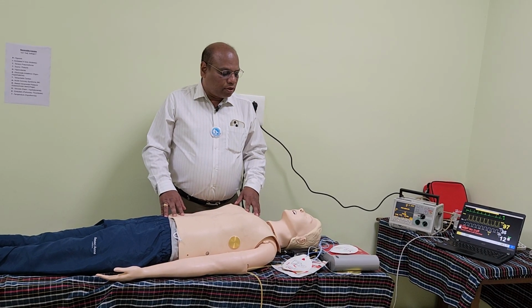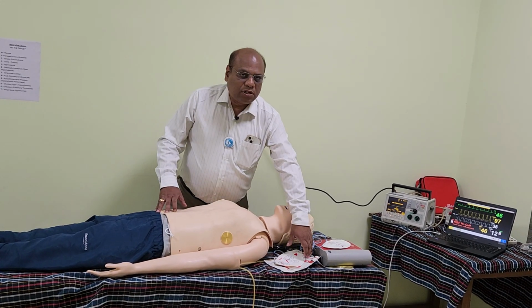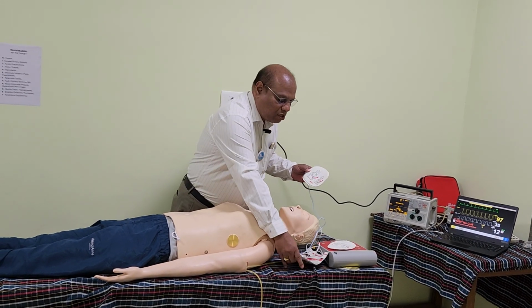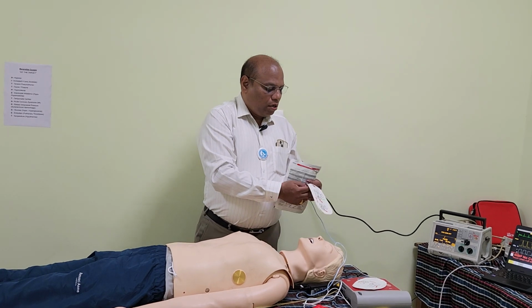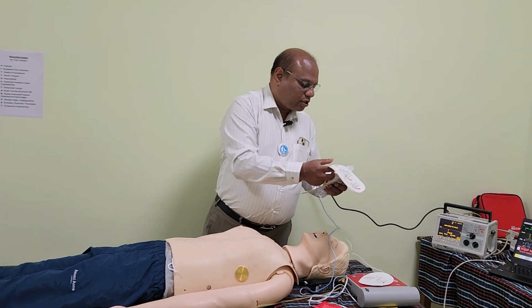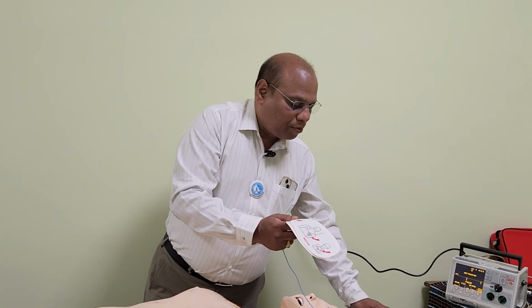Then the student needs to take out the pacing cables from the cover. It will look something like this. I have just taken out the pacing cables from this cover.